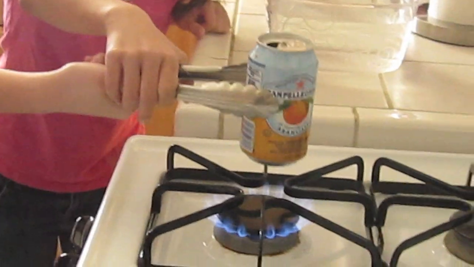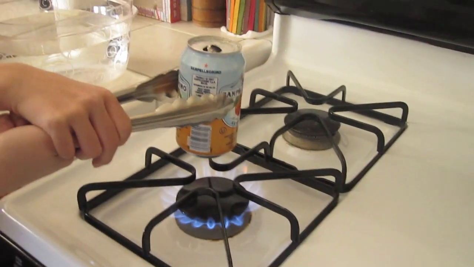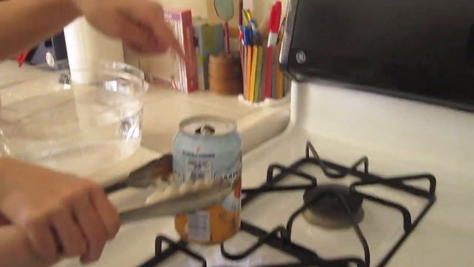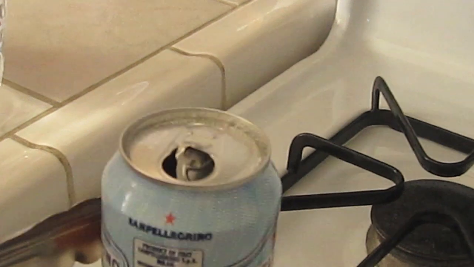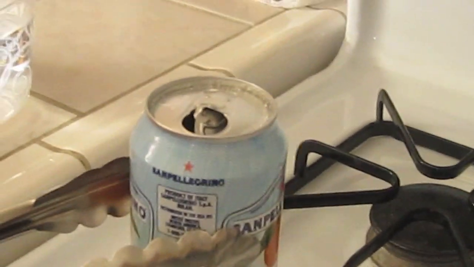Oh, whoops. It's fizzling at the top, but I'm afraid the can's going to burn because I did this in class. It's not steaming. See, it's boiling at the top with the excess water. So it should be steaming in a few minutes, seconds.